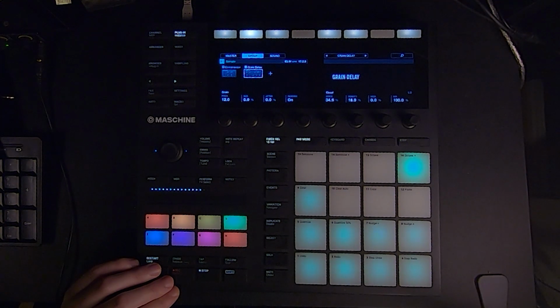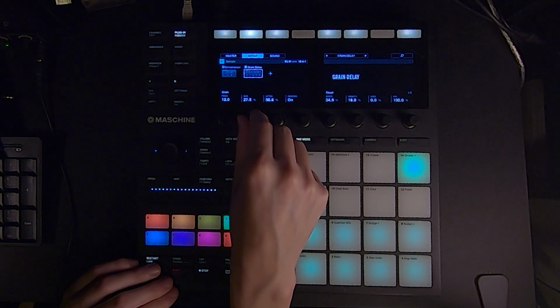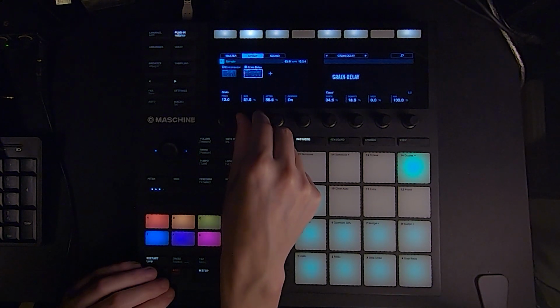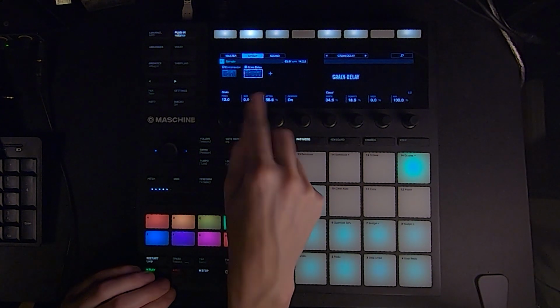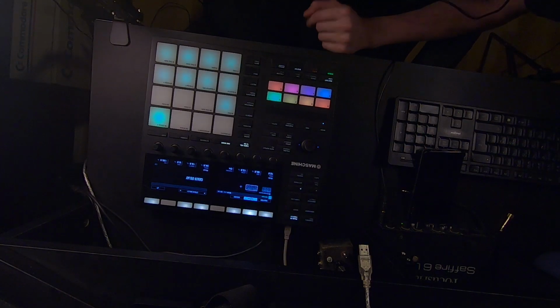Reverse it to make it sound extra cool. So the grain delay is very cool to use as an insert effect too. Breaking the laws, making it extra cool, you know what I'm saying? Spice it up.